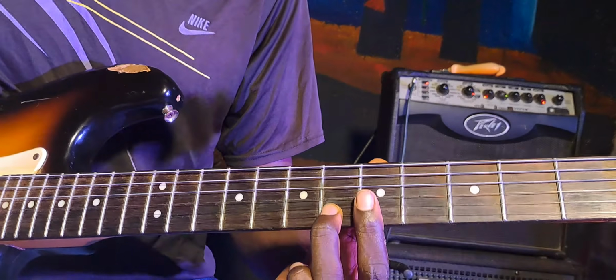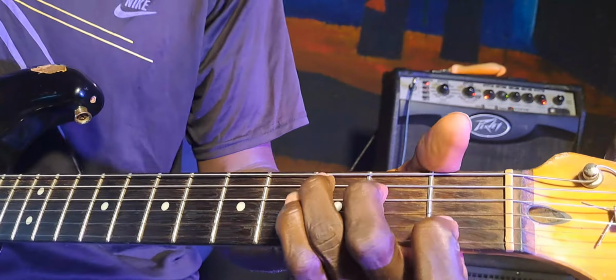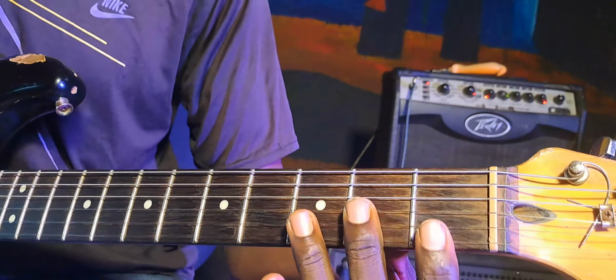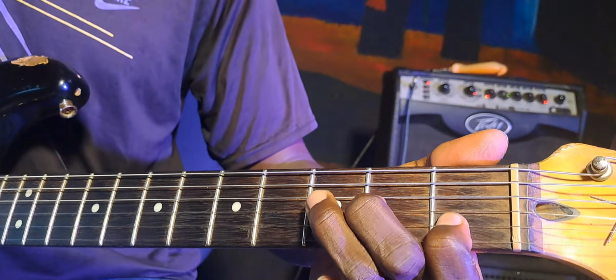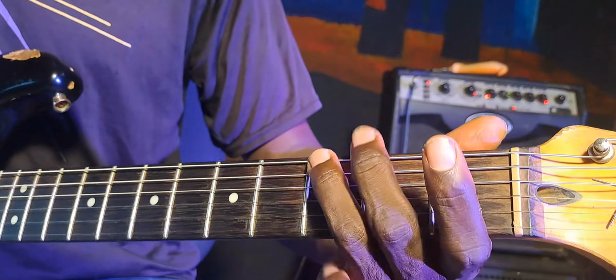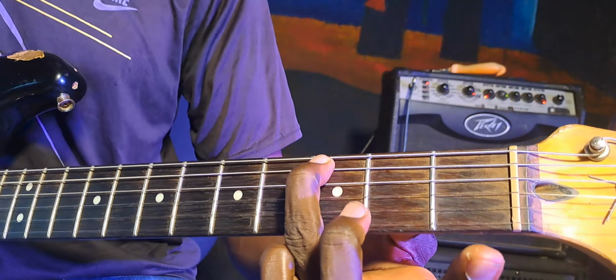We normally make good use of it sometimes when playing rhythm here and here. So if you play 7, it works within the scale. That's the technique.